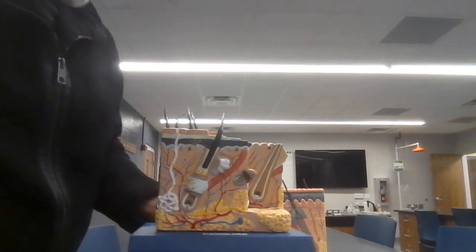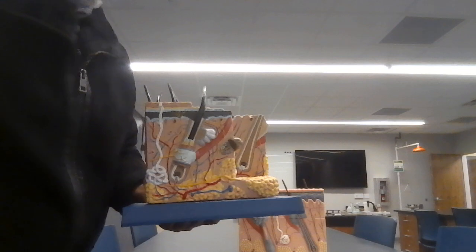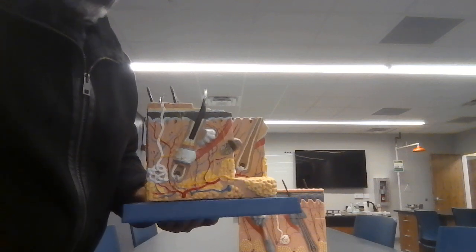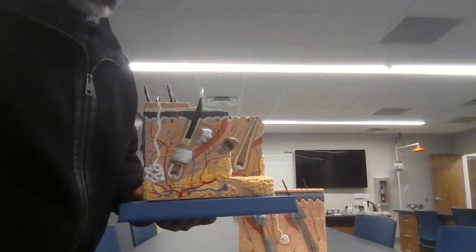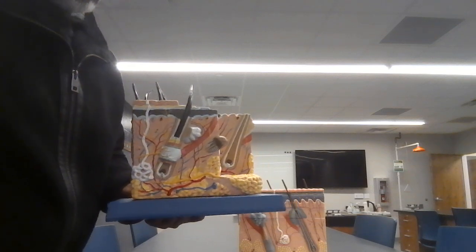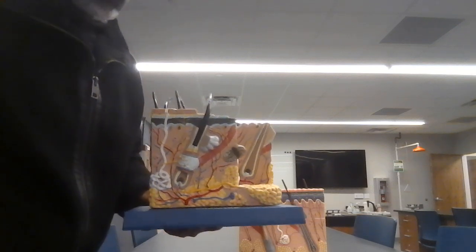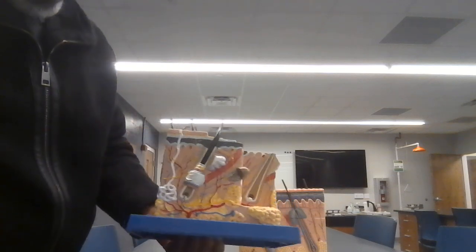You are welcome to a brief summary of the anatomy of the human skin. The human skin has a couple of functions: protection, thermoregulation, metabolism, blood reservoir, excretion, and cutaneous sensation.